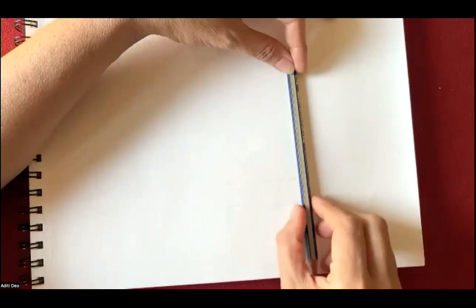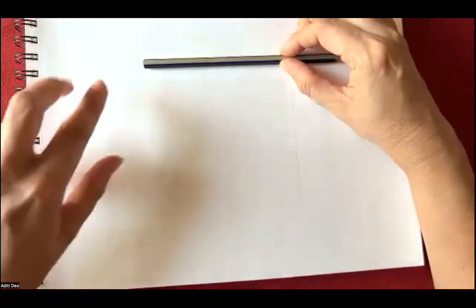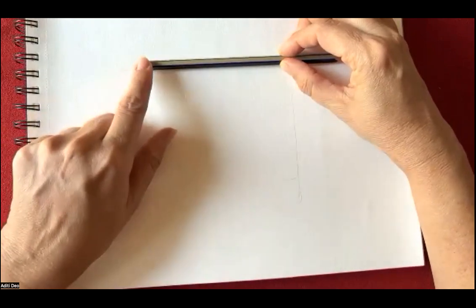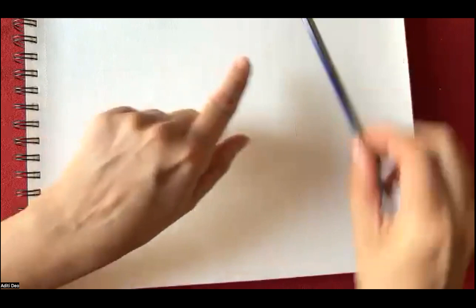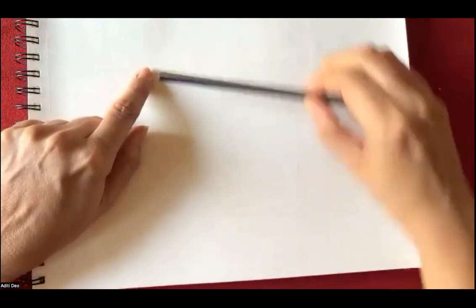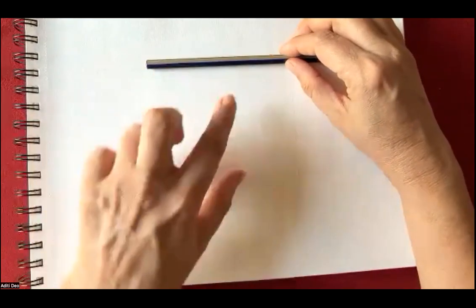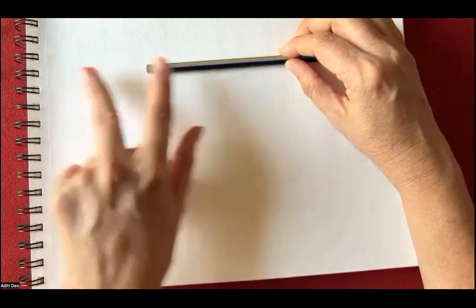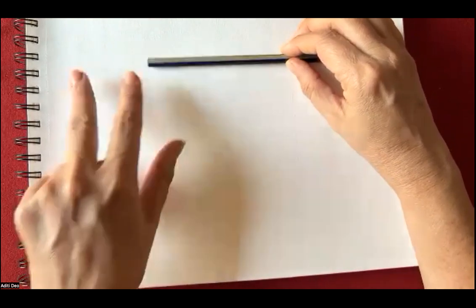If this is how large or long or tall my box is, how wide is it? So it's maybe the same length as the height. So that'll make it a square plus a little less than half of the distance. That's how I measure it.